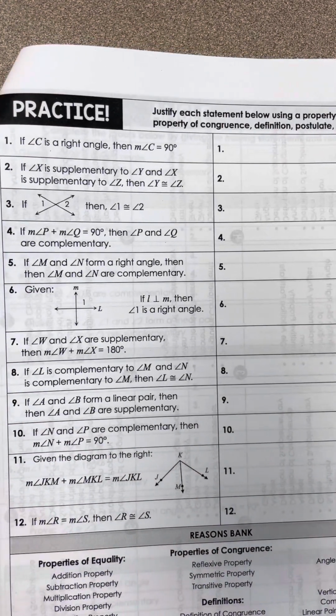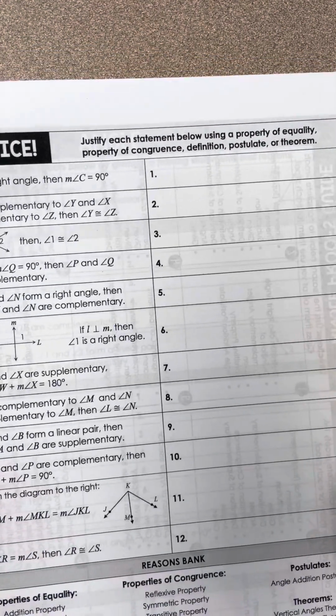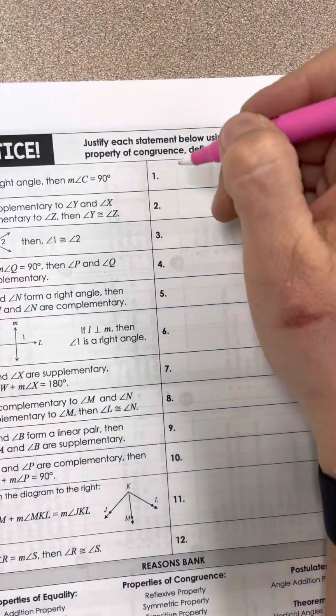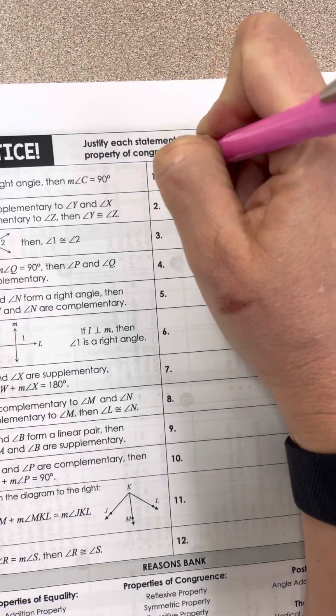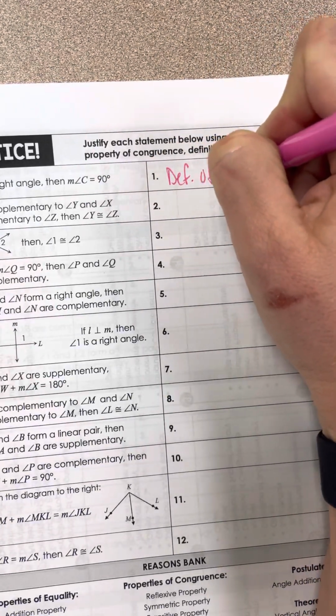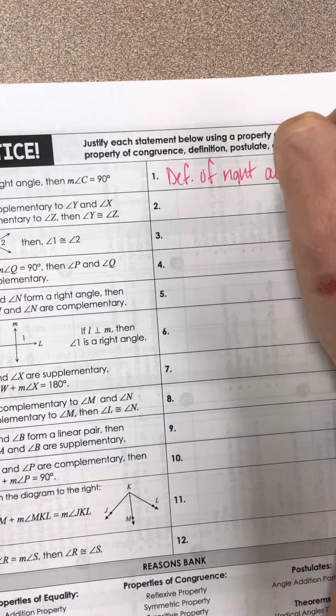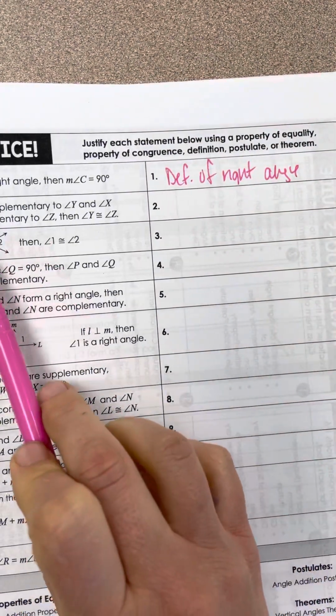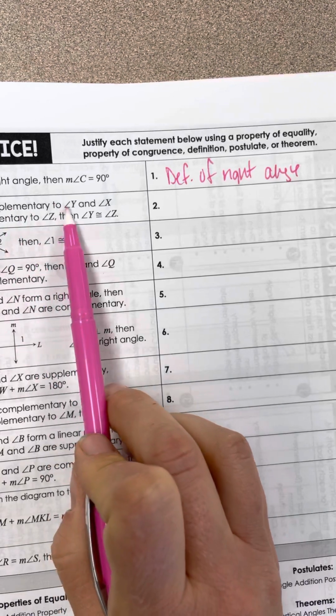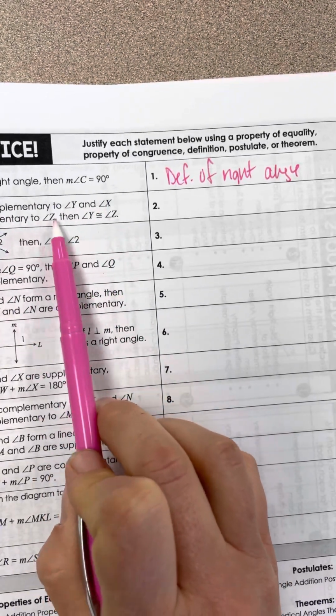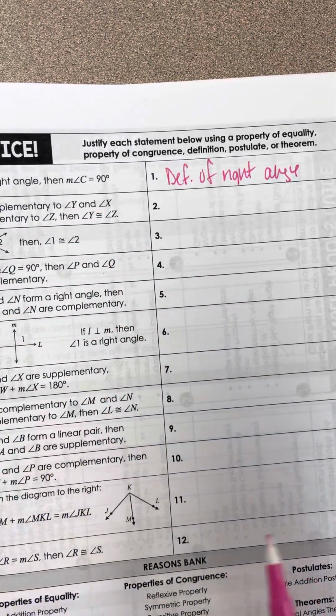All right, so let's see if we got the same answers. So number 1, what is this reasoning? It is definition of a right angle. I'm abbreviating, you are not. Okay. This one, if angle X is supplementary to Y and X is supplementary to Z, looks like transitive. It's not transitive.